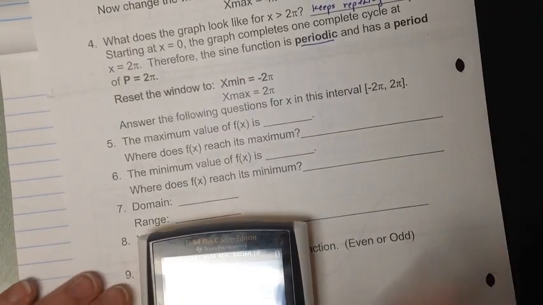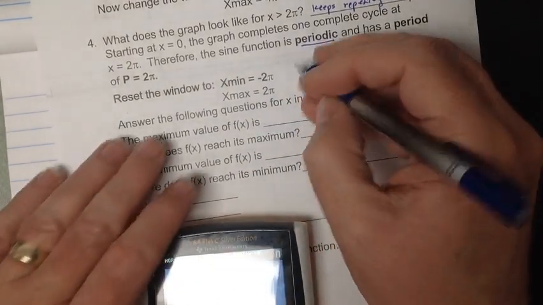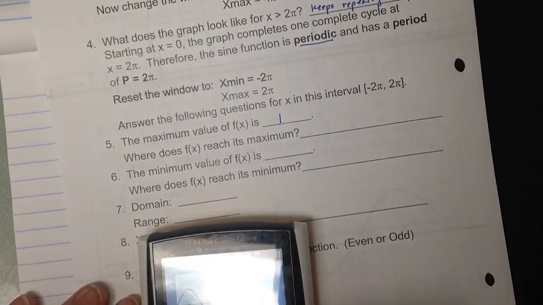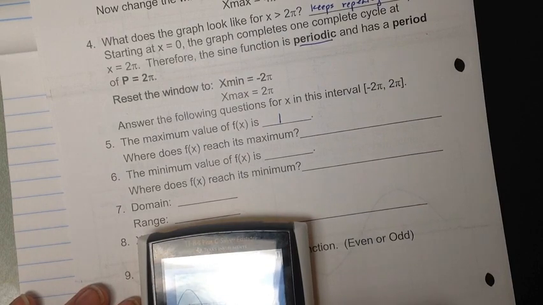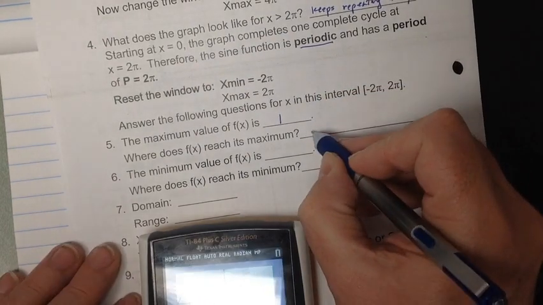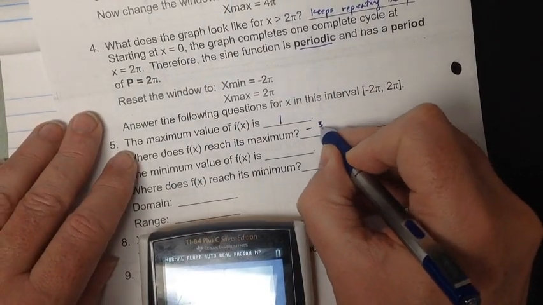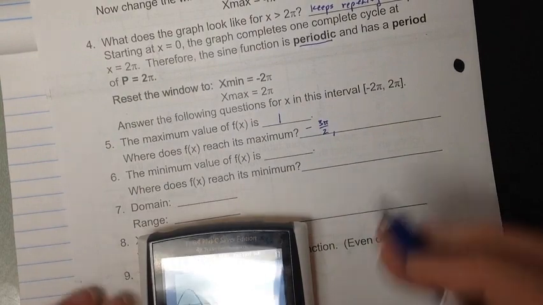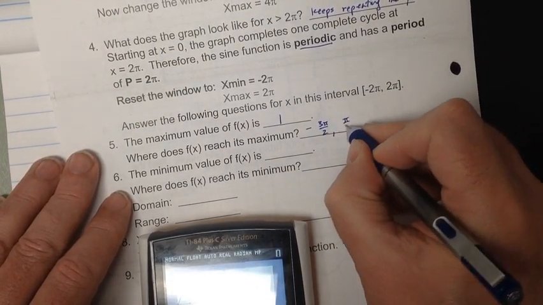Number 5, maximum value. The highest I ever get is a positive 1. Where does it reach its maximum value? Well, I reach the maximum value twice between negative 2 pi and positive 2 pi. Each one of these lines on the x-axis is pi/2. So this is negative pi/2, negative 2 pi/2, negative 3 pi/2. I get positive 1. And then positive pi/2, I get positive 1.